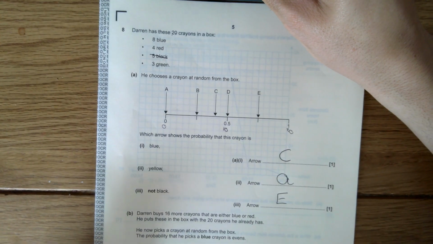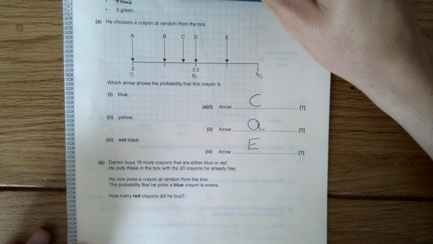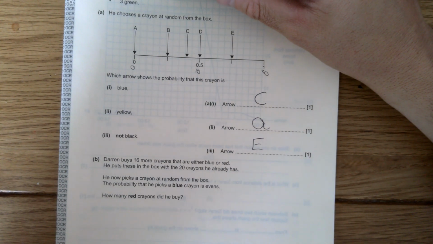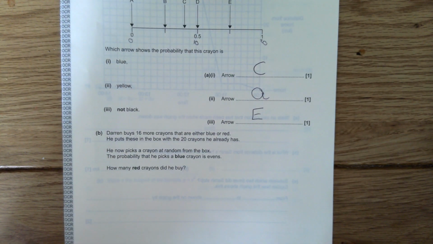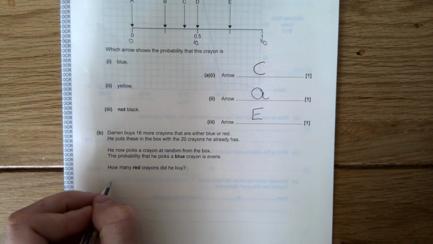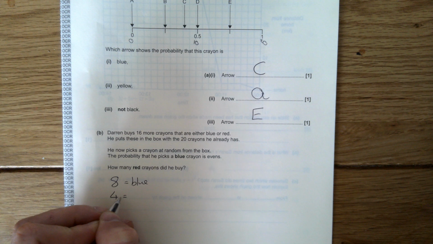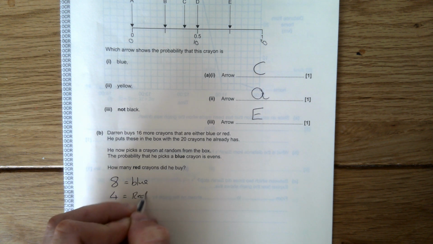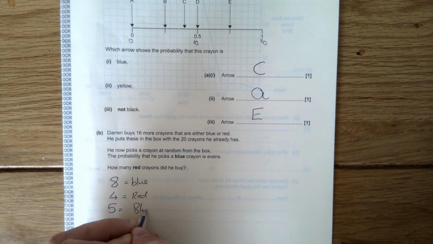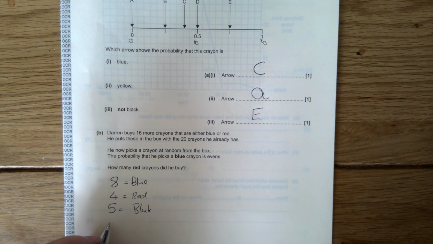Darren buys 16 more crayons that are either blue or red. He puts these into the bag of 20 crayons he has already. He then picks a crayon at random from the box. The probability he picks a blue crayon is evens. How many reds? Right, so what we know first of all is we've got 8 is blue, 4 is equal to red, 5 is our black, and 3 is equal to green.